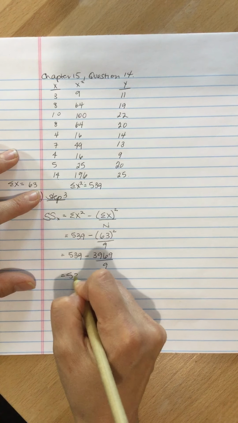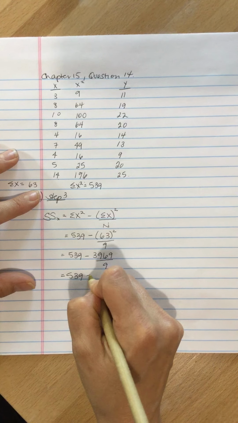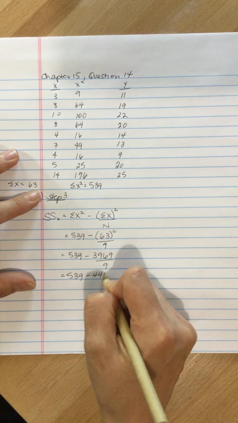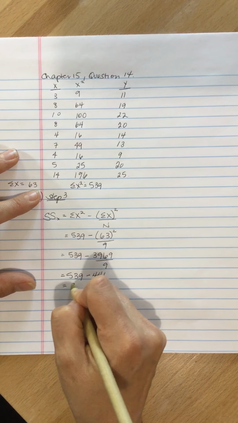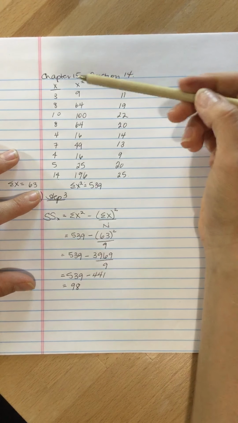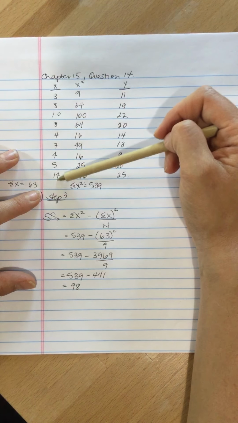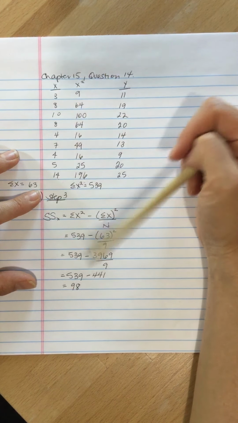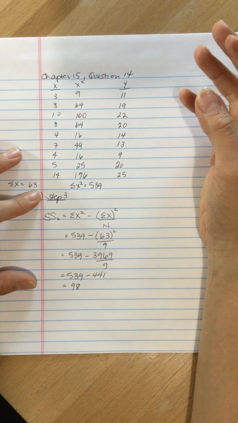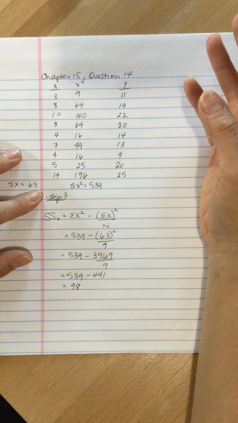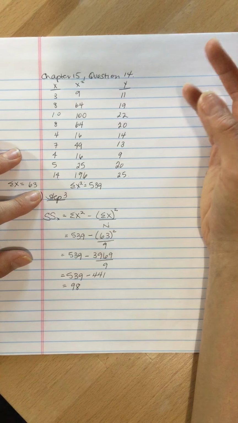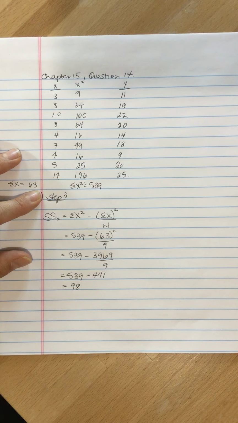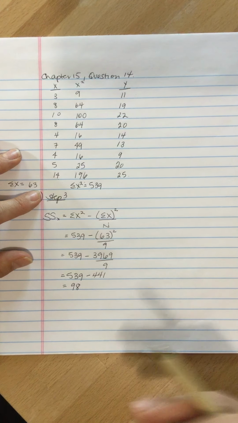So we have 539 subtract 441, which is 98. If we had taken each x score, subtracted the mean, squared it, and then added it up, we would get that same value. So if we use the definitional formula, we would get the same value as with the computational formula. They're equivalent to each other.